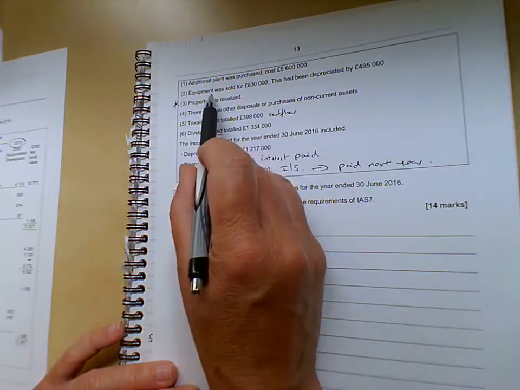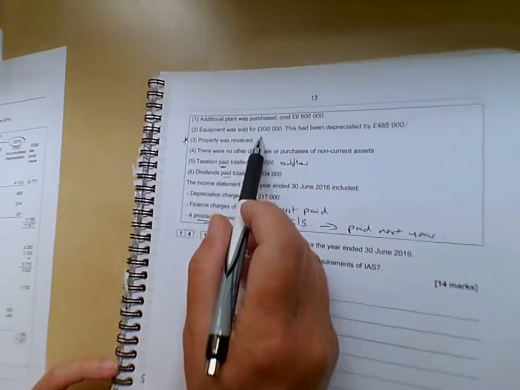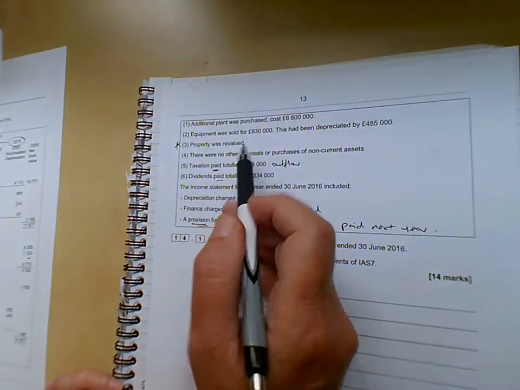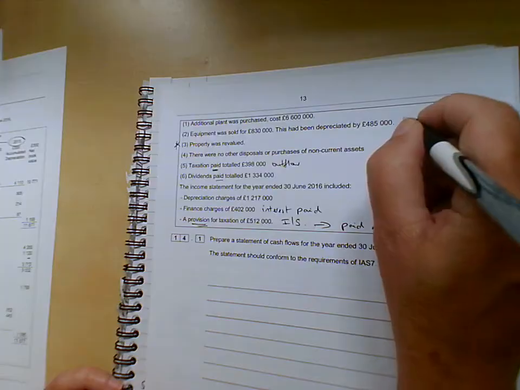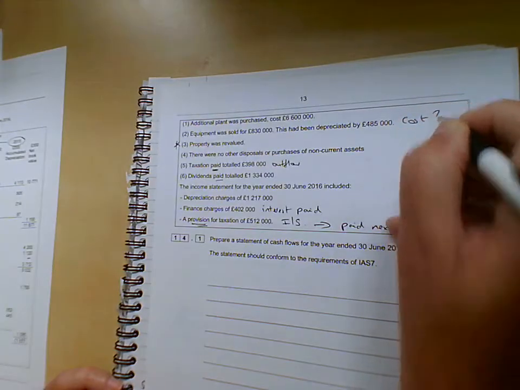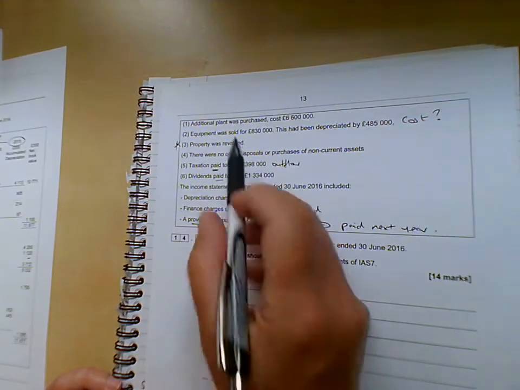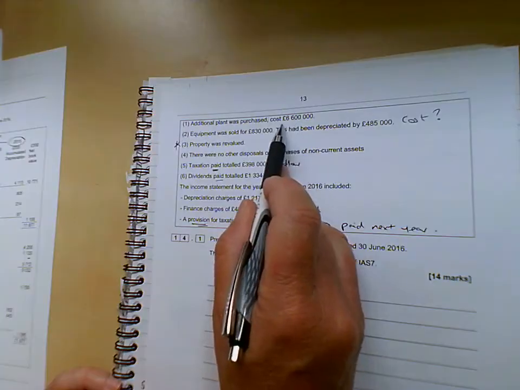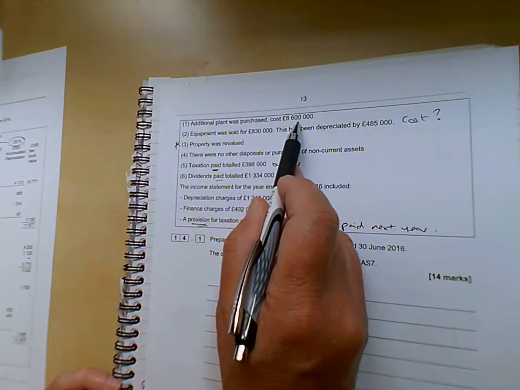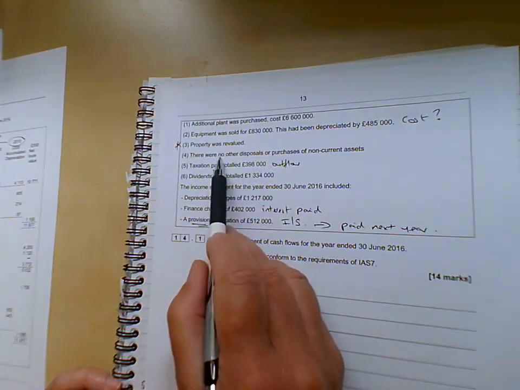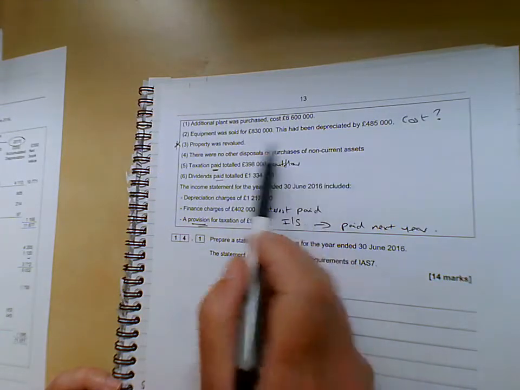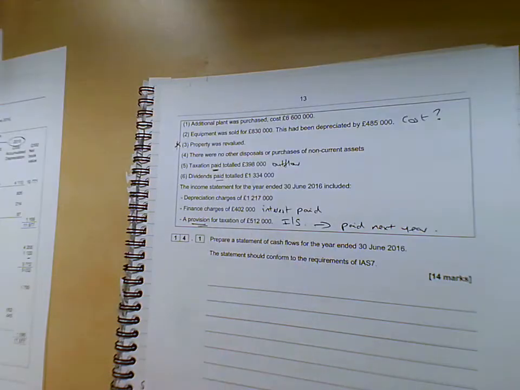We've been told that equipment was sold. So in note 2, equipment was sold for 830,000 and it had been depreciated by 485,000. Now, what we don't know at this point is the cost. Okay, but what we do know is that they bought some extra plant and equipment, £6,600,000 worth there. There were no other disposals or purchases of non-current assets. And if you remember, property was revalued.